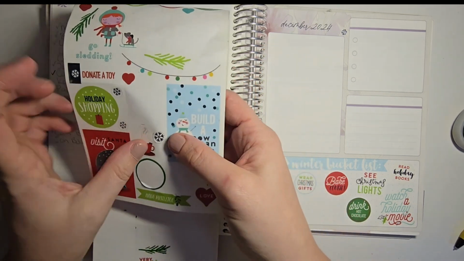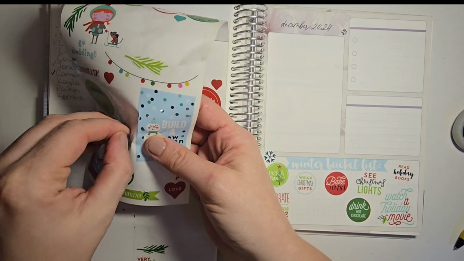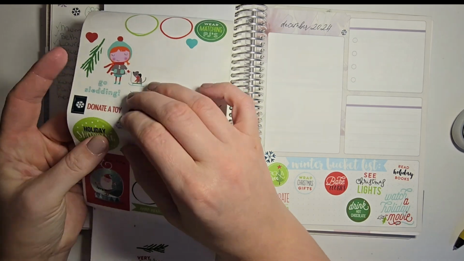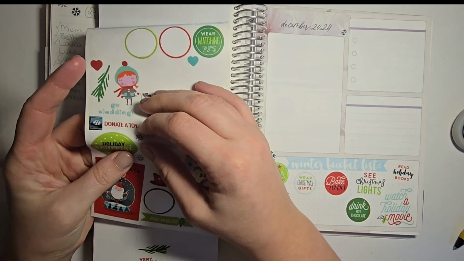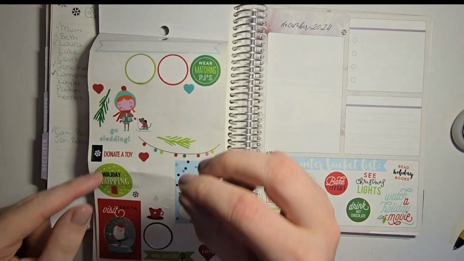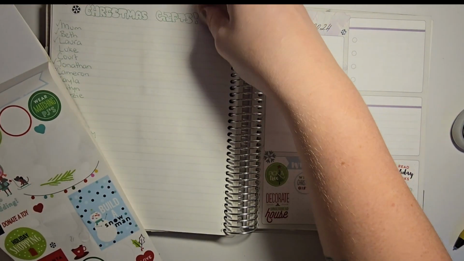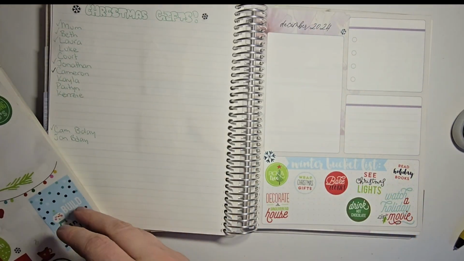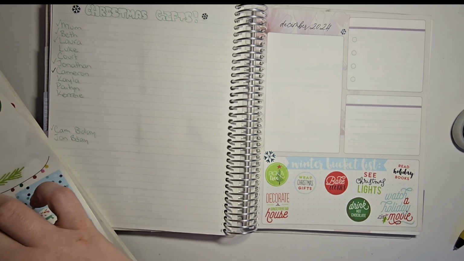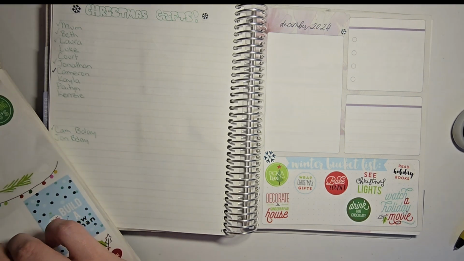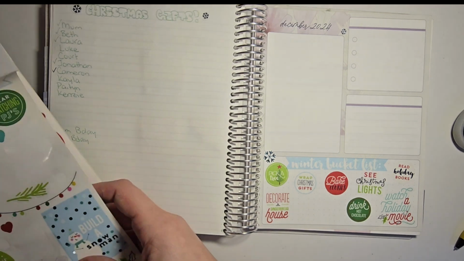I'm adding a few snowflakes, but I've also got a few other things added, like watch a holiday movie, drink hot chocolate, pick a tree. So that will likely be cutting down a little tree on my mom's property and seeing if we can find some stuff to decorate it and go that route. But yeah, I just added the snowflakes to the header on the left-hand side.